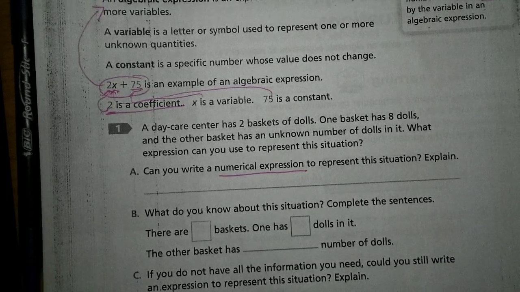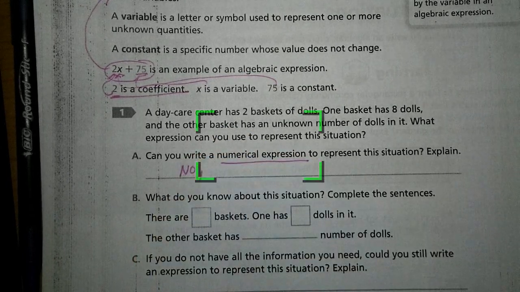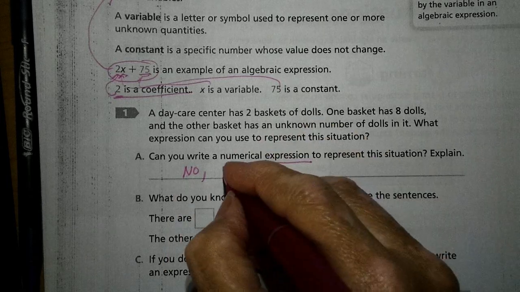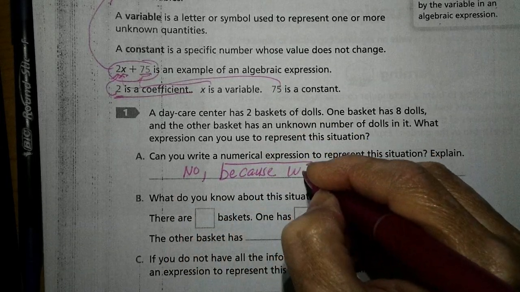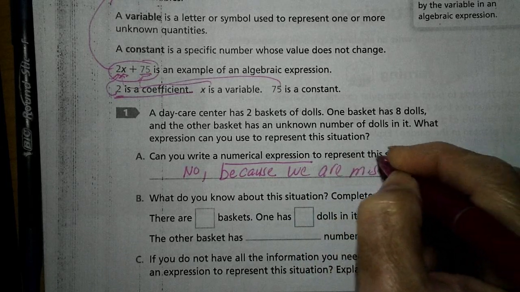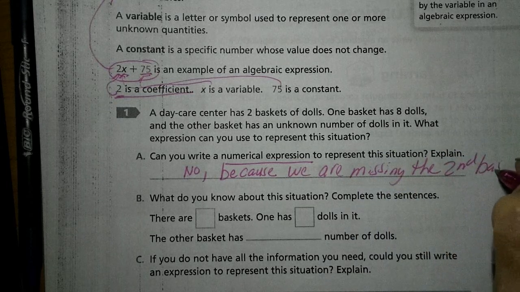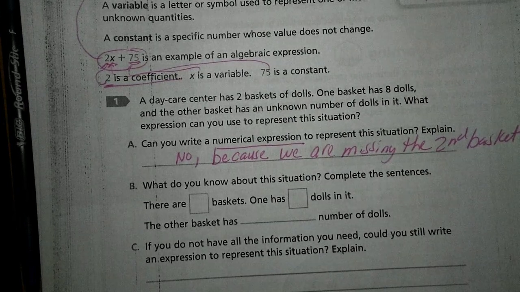No, we're missing some information, right? So I cannot write a numerical expression. So the answer would be no, and it's because we are missing the second basket. So we don't know how many are in the second basket.